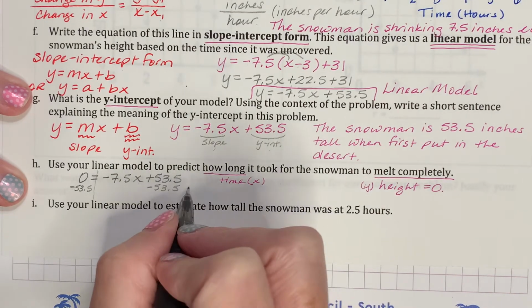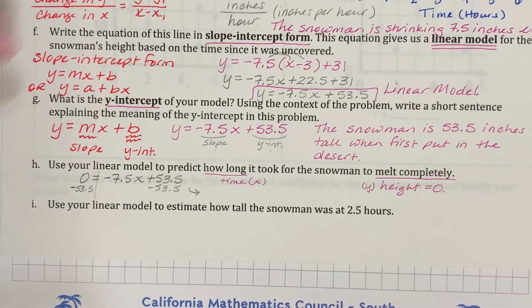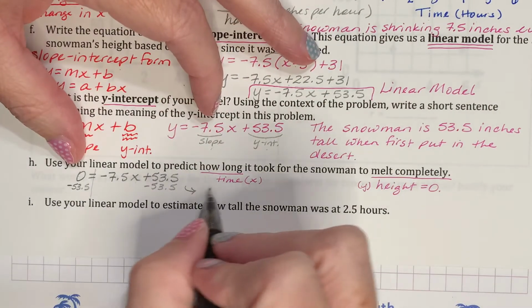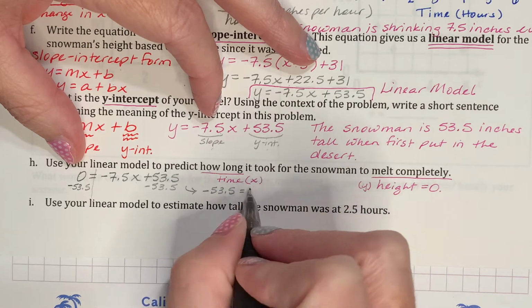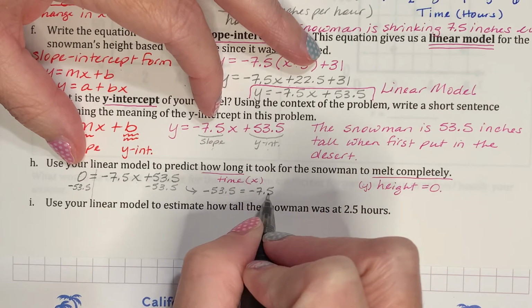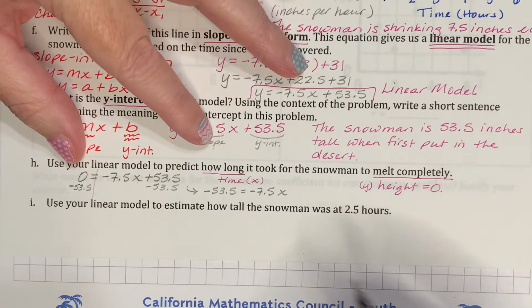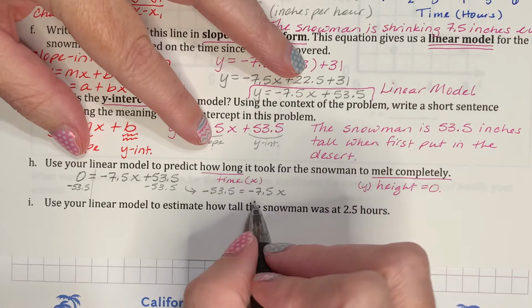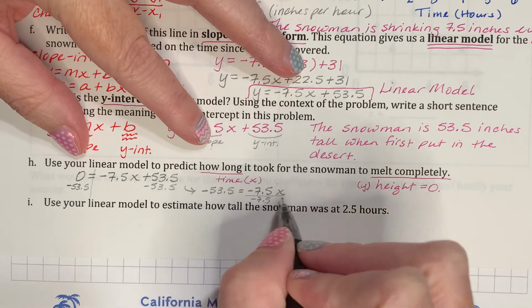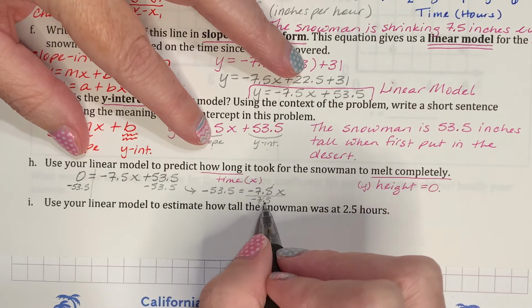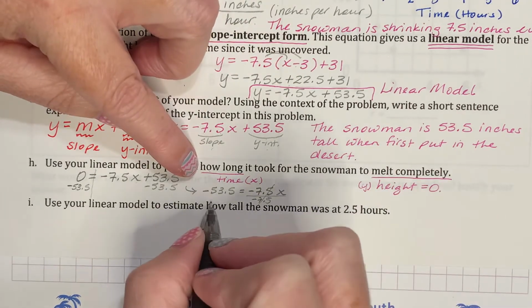I'm going to go this way just so that I have some space to solve out. So now we get negative 53.5 equals negative 7.5x. If I want to solve for x, the next thing I'm going to do is divide by negative 7.5, because negative 7.5 divided by negative 7.5 is 1, which just leaves x.